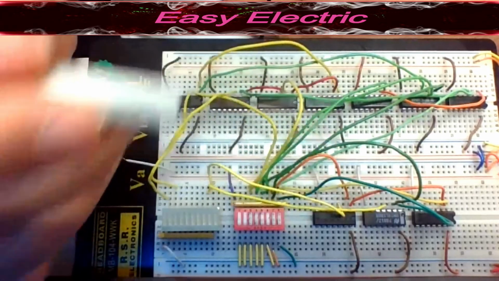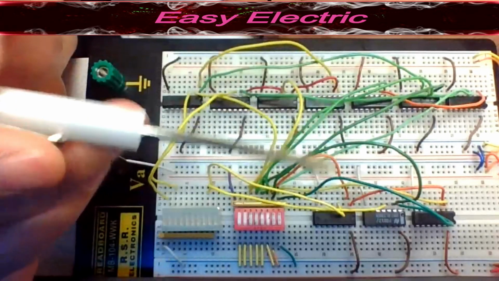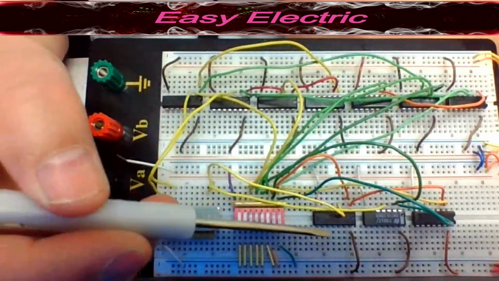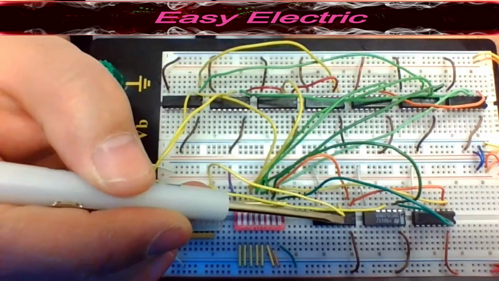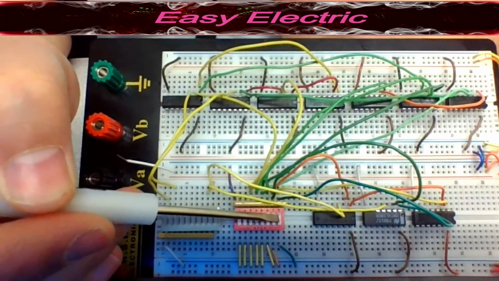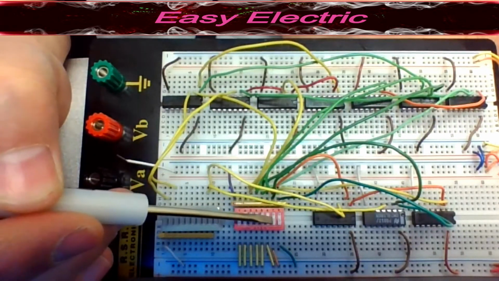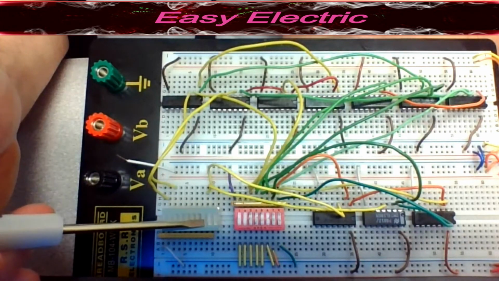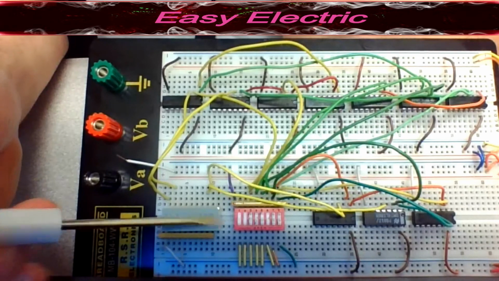We implemented exactly the same circuit that you saw in the simulation. Let's start with this half subtractor. At the beginning, these two switches are A and B, and here this LED is the sign and this is your bits.